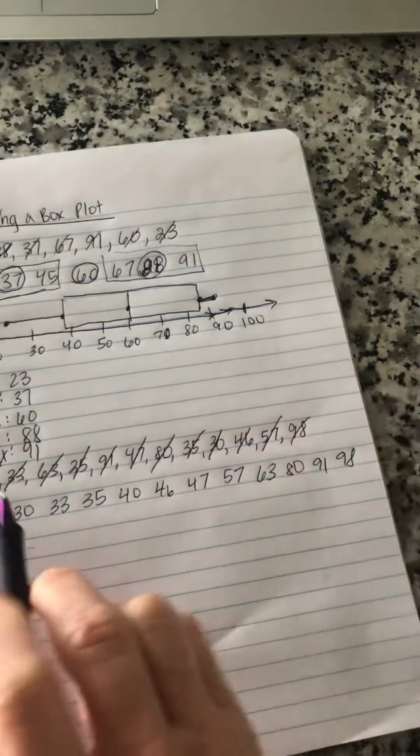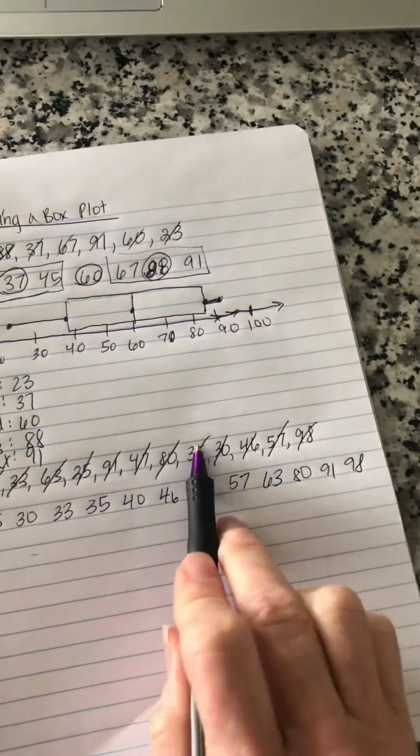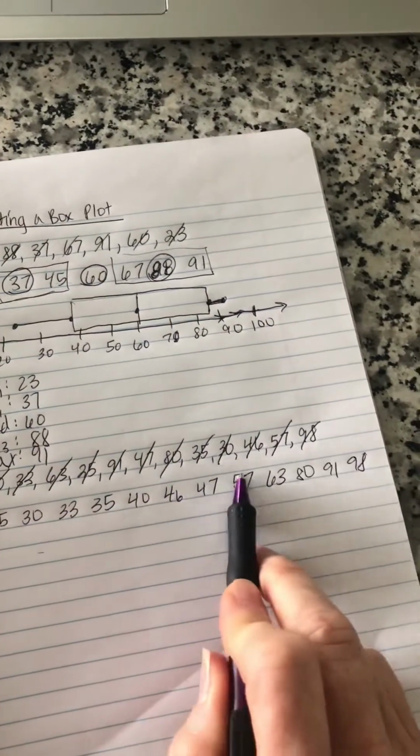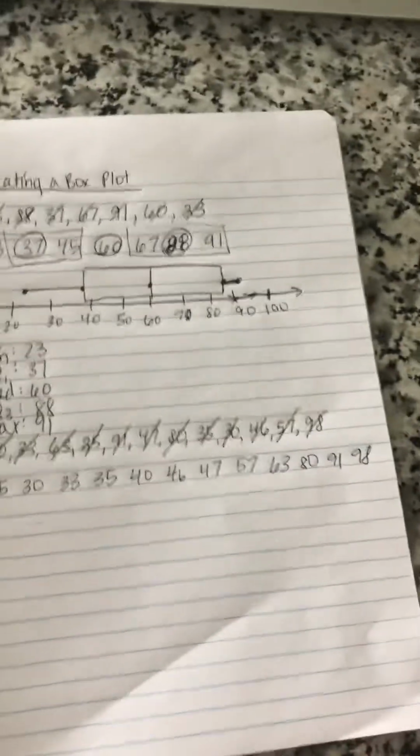So let me count. 1, 2, 3, 4, 5, 6, 7, 8, 9, 10, 11, 12. So I know I got all of them.